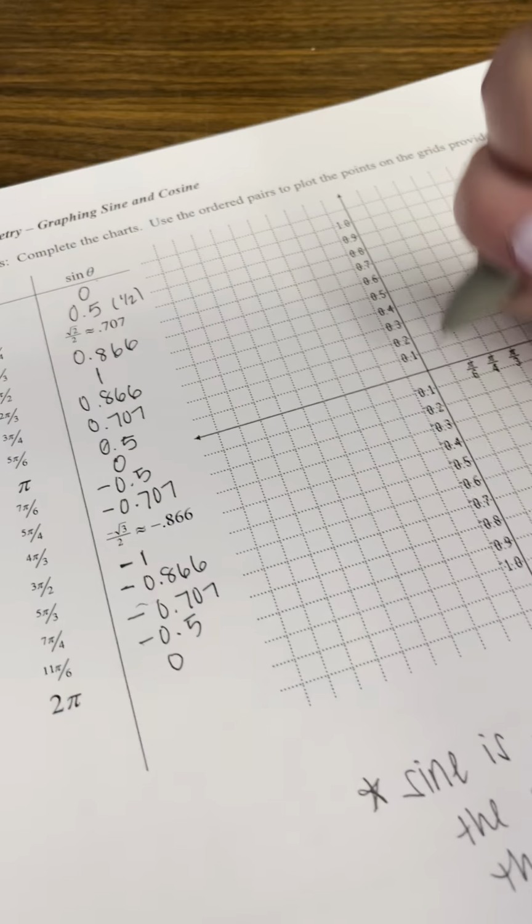5 pi over 6, I am at 1/2. And pi, I am at 0. 7 pi over 6, I am at negative 0.5. Oh, just kidding, negative 0.5. 5 pi over 4, I am at negative 0.707. 4 pi over 3, I am at negative 0.866, so about halfway between 0.8 and 0.9. And 3 pi over 2, I am at negative 1.